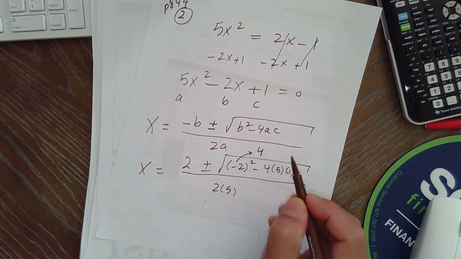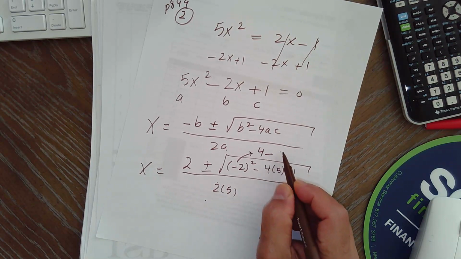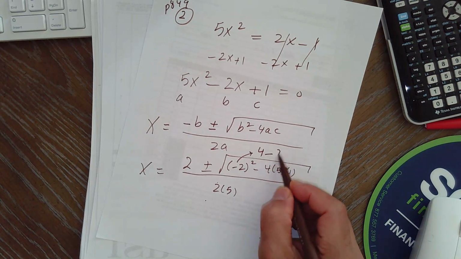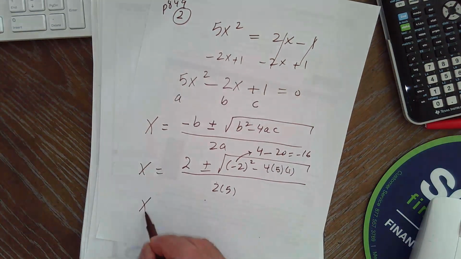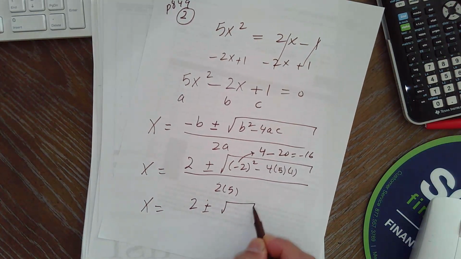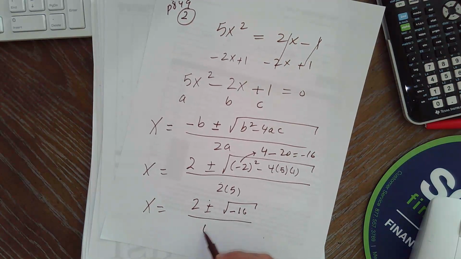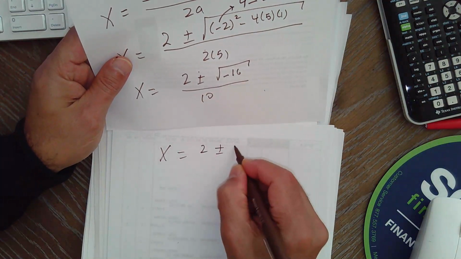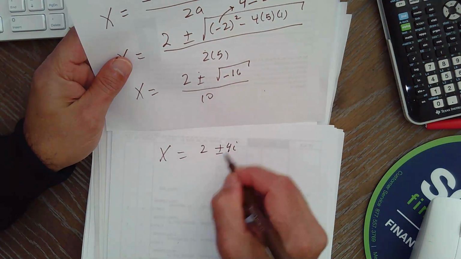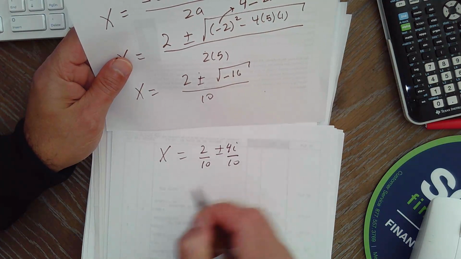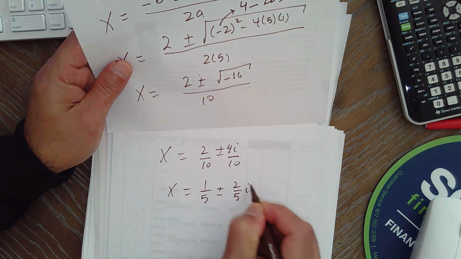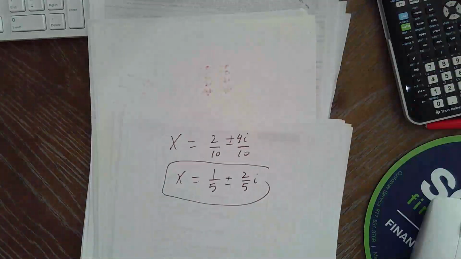So this is 4 minus 20, which is negative 16. We get 2 plus or minus. Since the discriminant is negative, we're going to get imaginary solutions. So 2 plus or minus i root 16, which is 4, all over 10. We split it up, so it's 1/5 plus or minus 2/5 i.